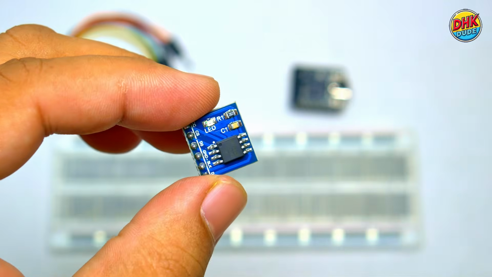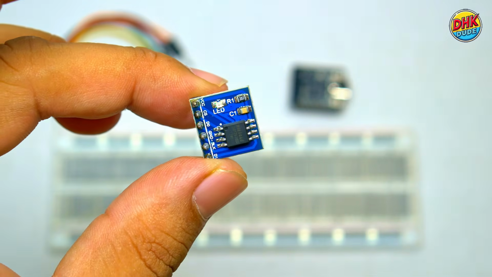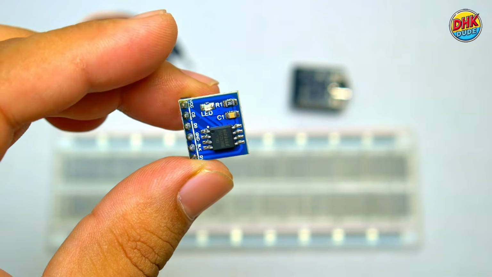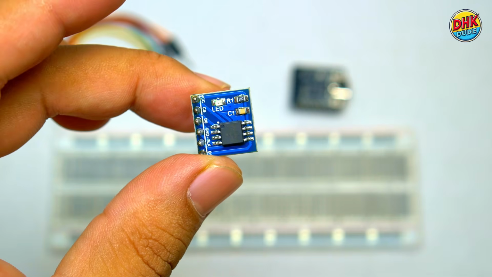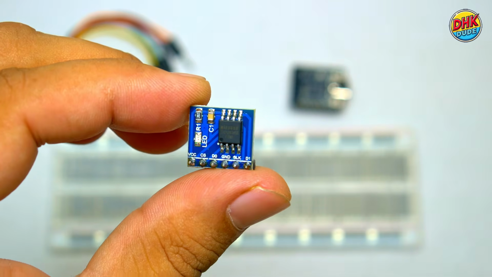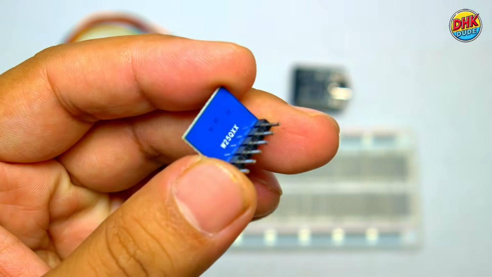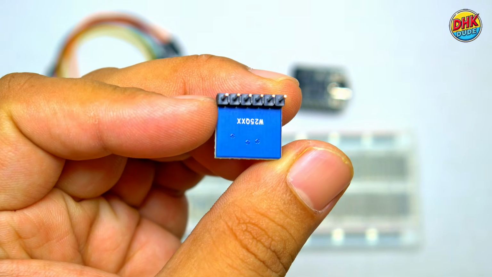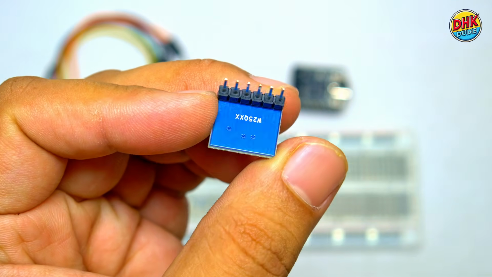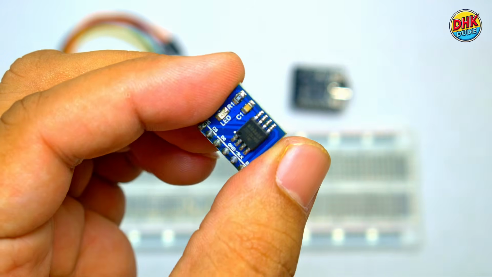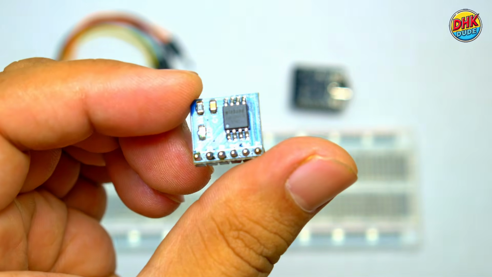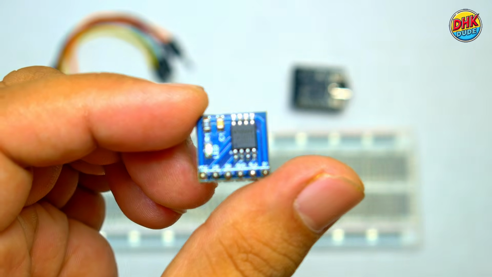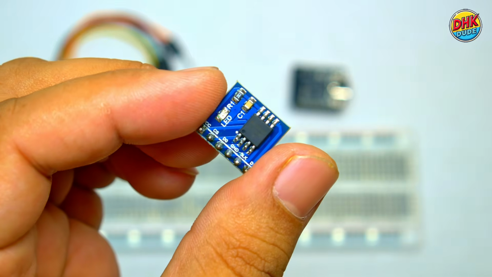Next is the W25Q128, a 128 megabit SPI Flash memory. That's 16 megabytes of external storage space. It connects using just 4 data lines: MISO, MOSI, SCLK, and CS. This is where we'll write, clear, and format demo files in real time.